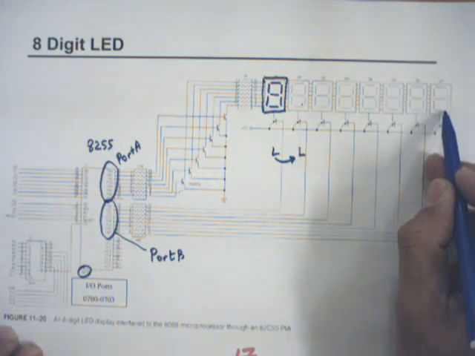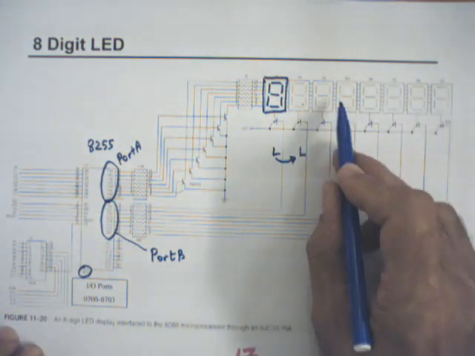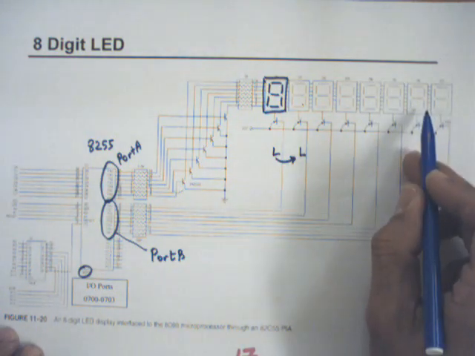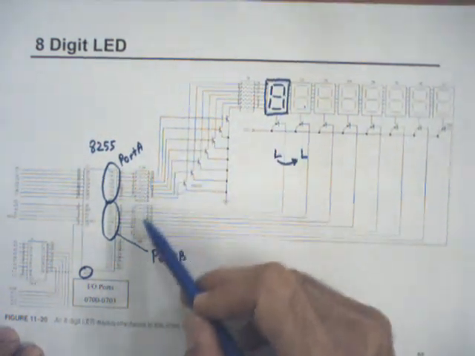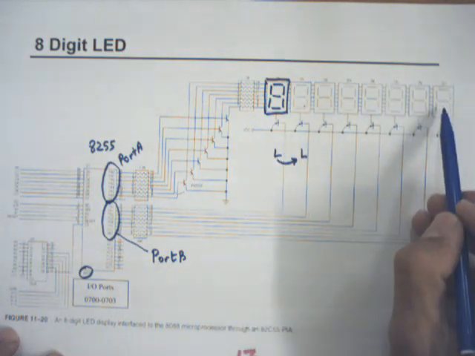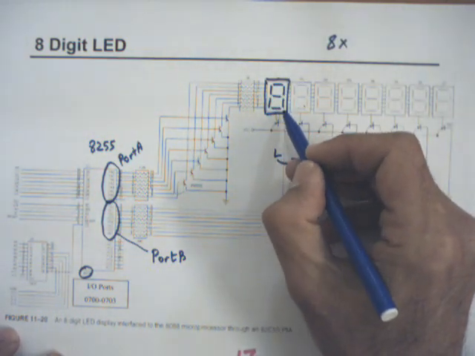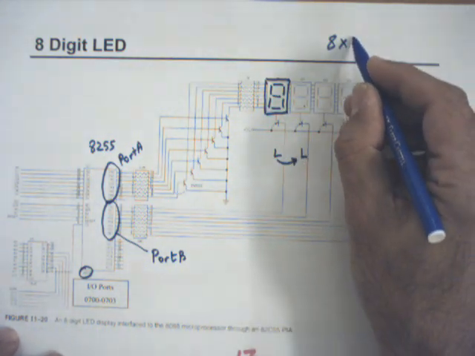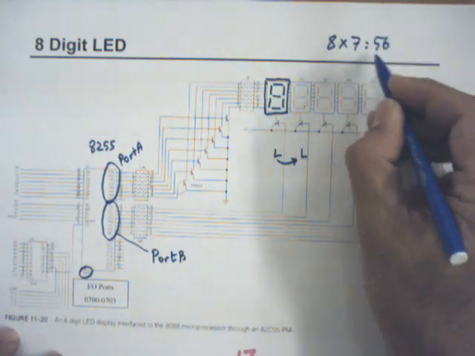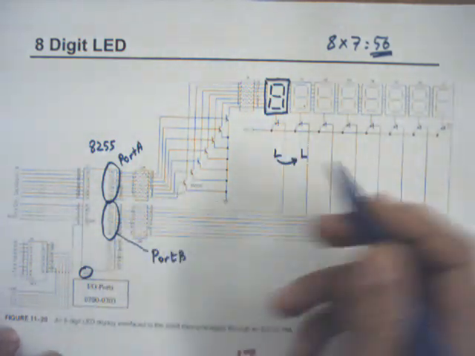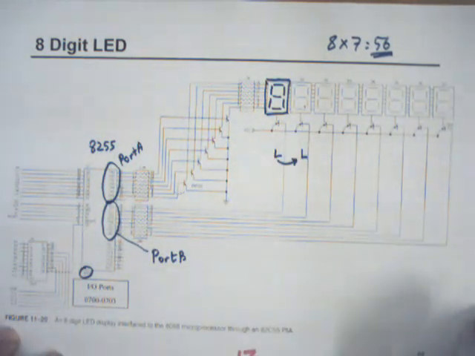If this rotation is fast enough, you see, let's say, an 8-digit number display on here. So by using 16 lines, you can drive 8 digits, 8 by each 7 segment and 1 display. So you can drive 56 different LEDs by 16 lines, which is a saving.